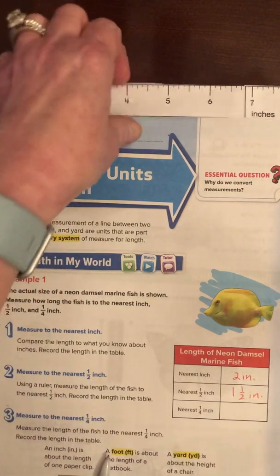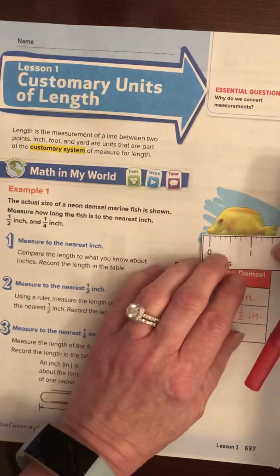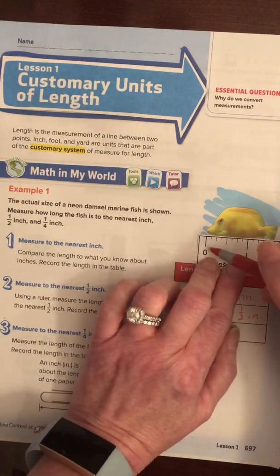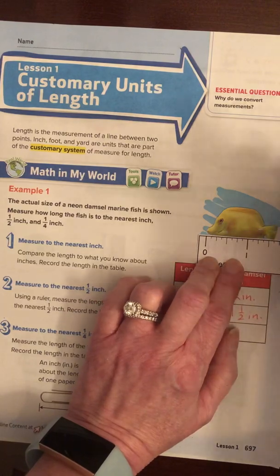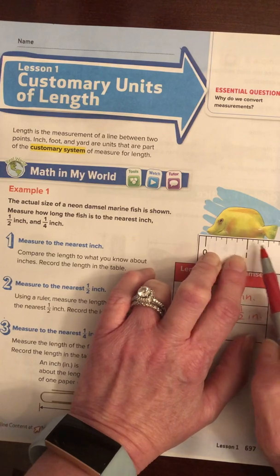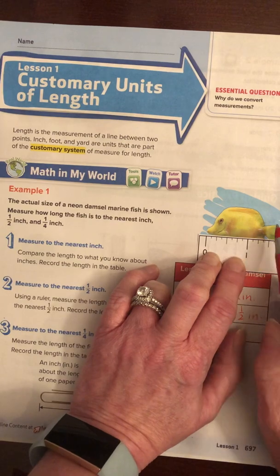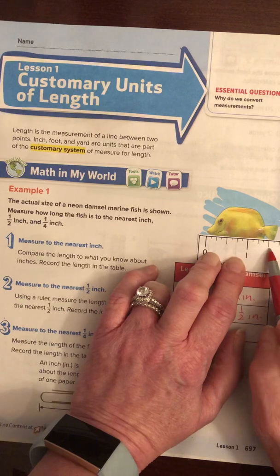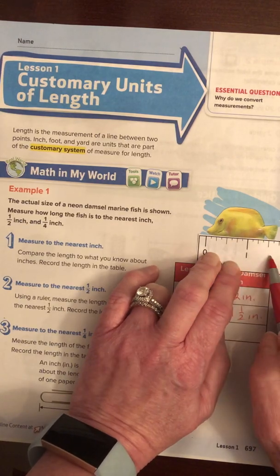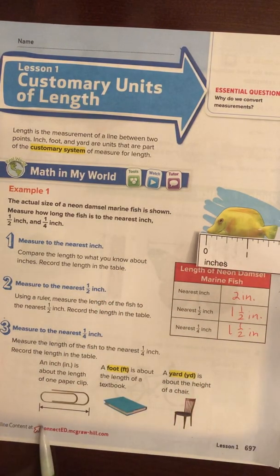Okay, now it says to measure it to the nearest 1/4 inch. Okay, so I measure up again here with the 0 line. Should be at the edge to the left. Okay, now here's the 1/4 inches, right? Here's 1/4, 2/4, 3/4, and this would be another whole 2, right? Okay, so what is it closest to? Looks like it's closest to this line here. So that would be 1 2/4 or 1 1/2 inch. Okay, and you fill it in the table.